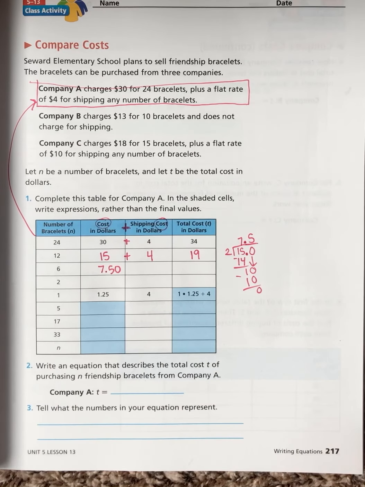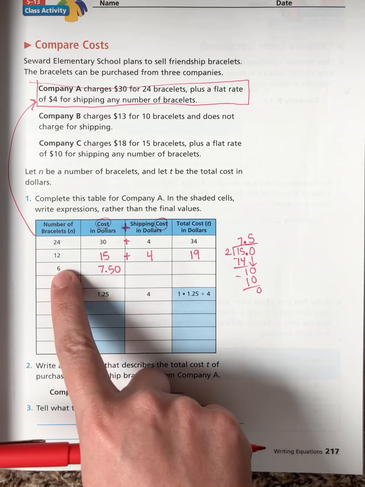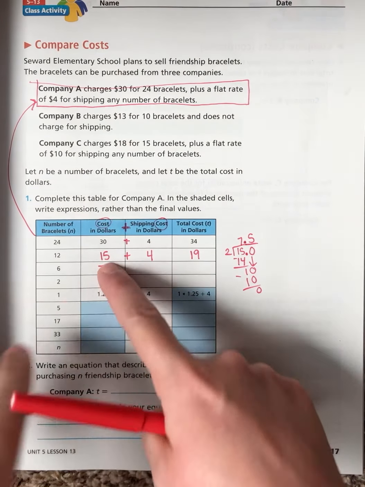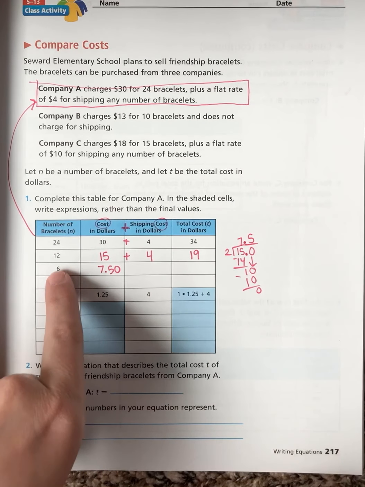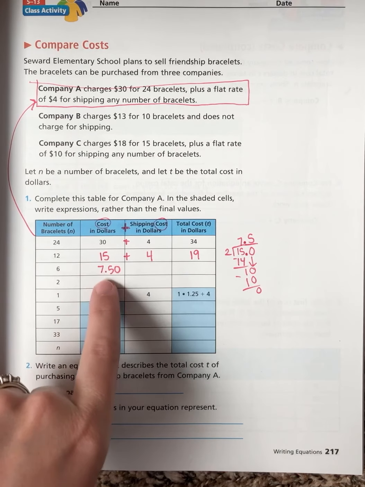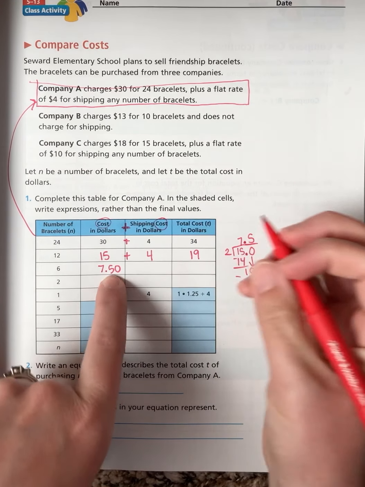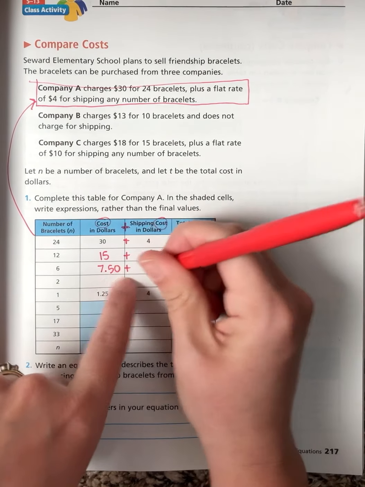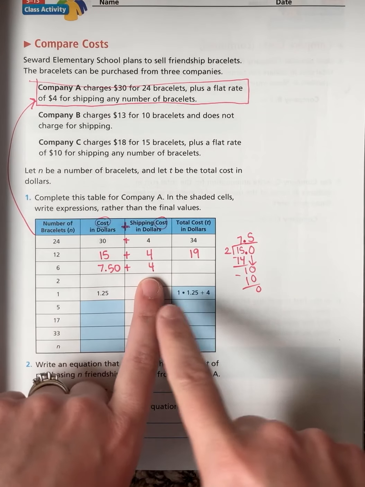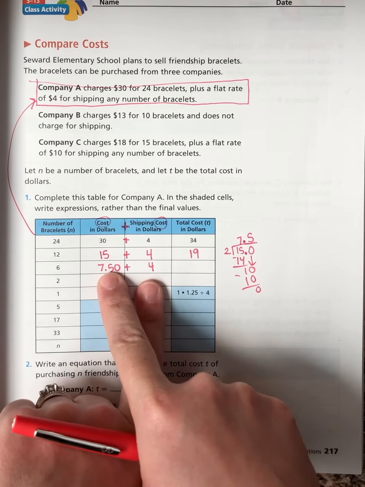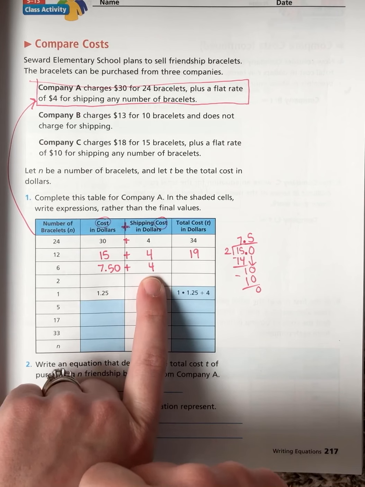7.5 is the same as 7.50. All right, so 12 bracelets was $15. Half of that would be 6 bracelets, and half of 15 is $7.50, or 7.5. But we still have that $4 shipping charge. So we're going to add $7.50 plus $4.